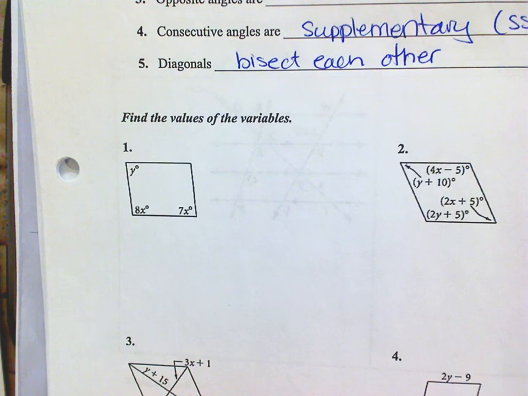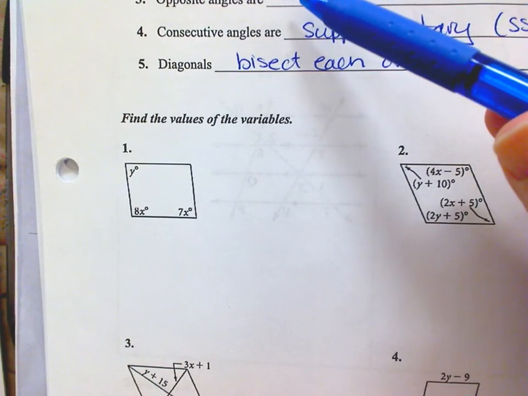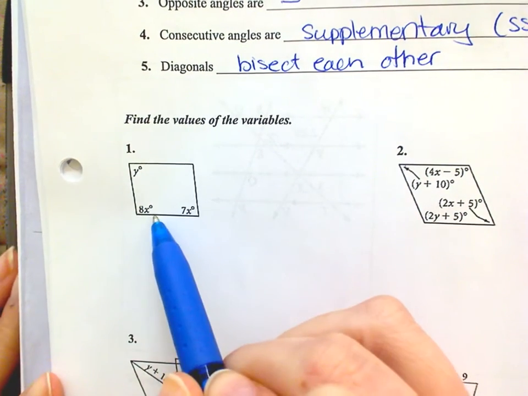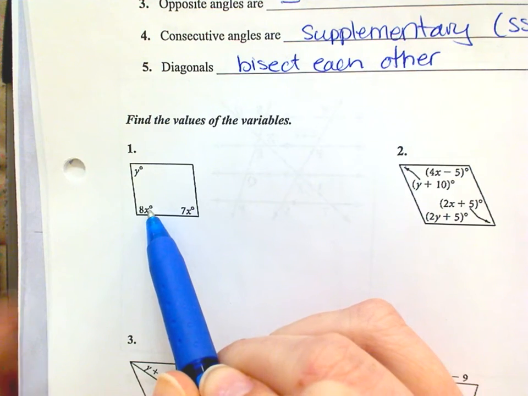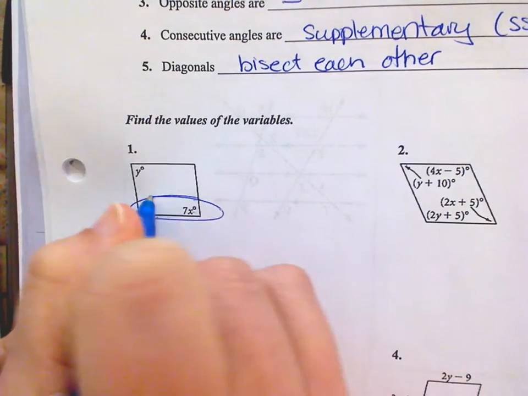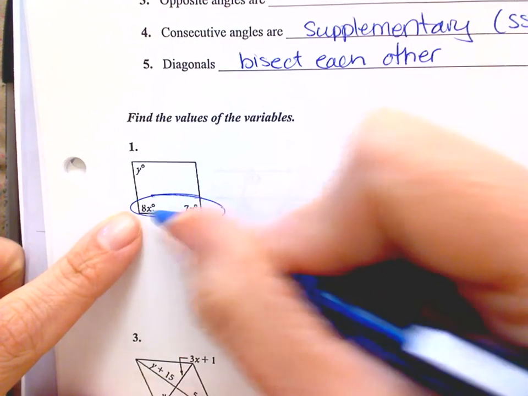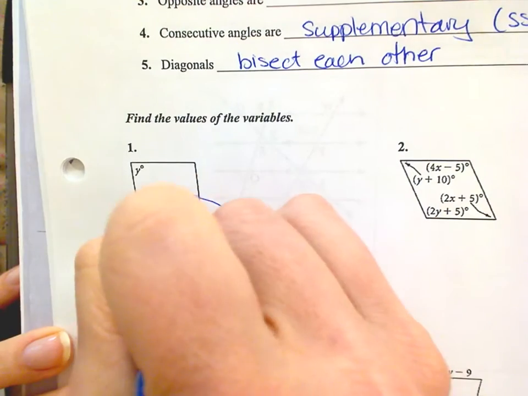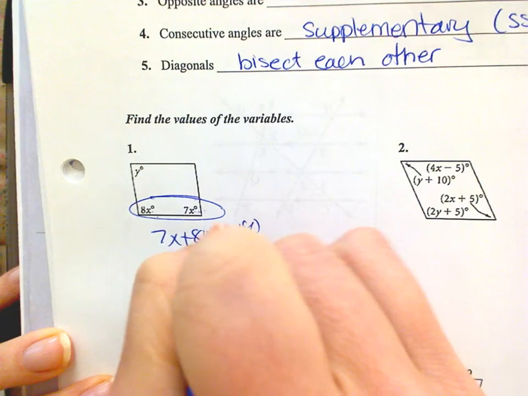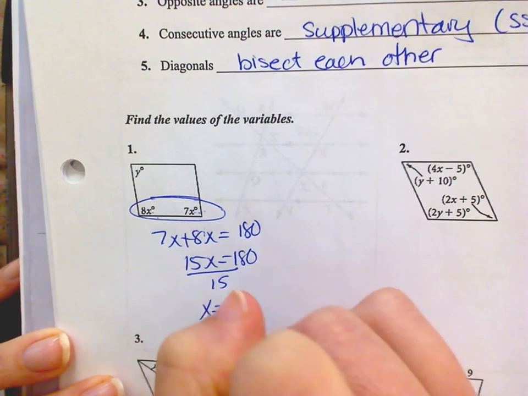Number 1 talks about angles. So if you look at our list here, we either have consecutive angles are supplementary or opposite angles are congruent. So if you went consecutive, that would be like y and 8x. But those are 2 different variables, so we don't want to do that. Your other option is to go consecutively with the bottom 2. So these 2, they're between 2 parallel lines, so these are same side interior angles, so they're supplementary. So 7x and 8x should add up to 180. So that's 15 x's all together. So x is 12.